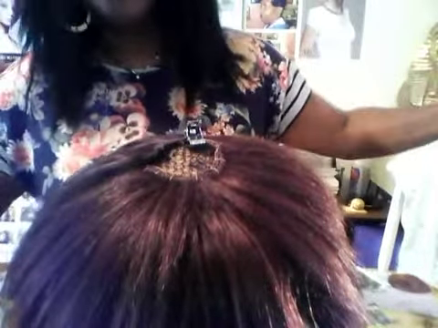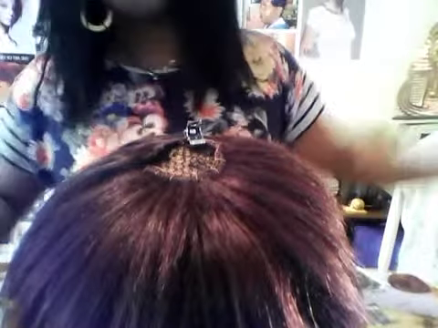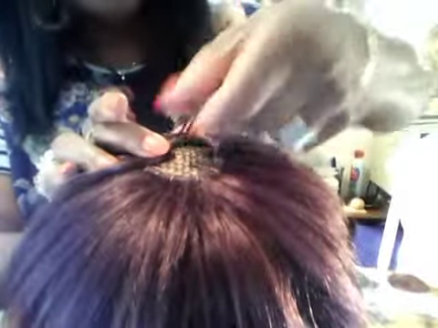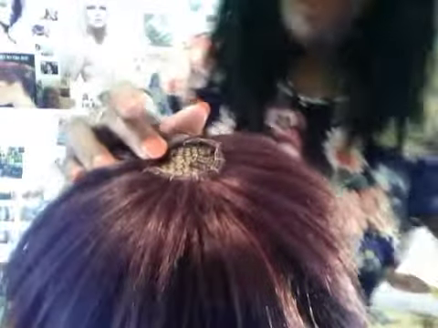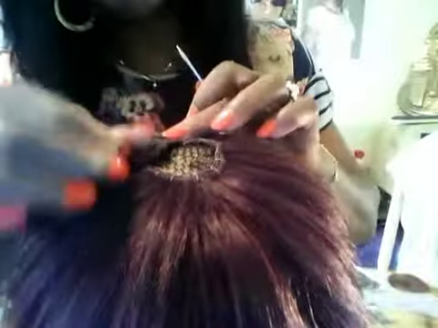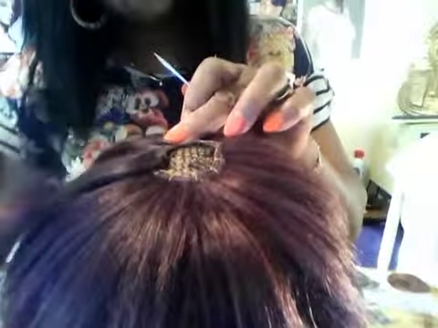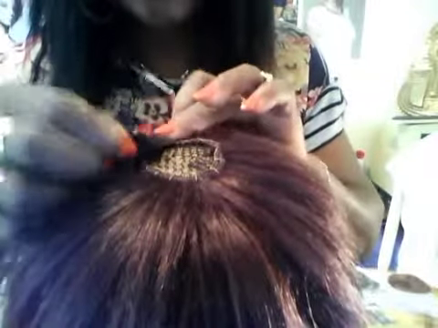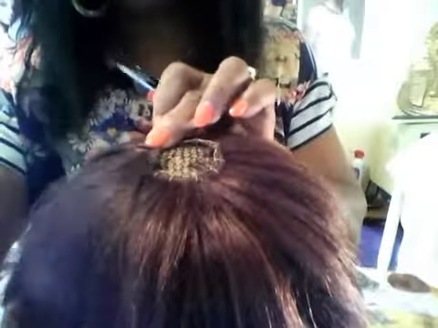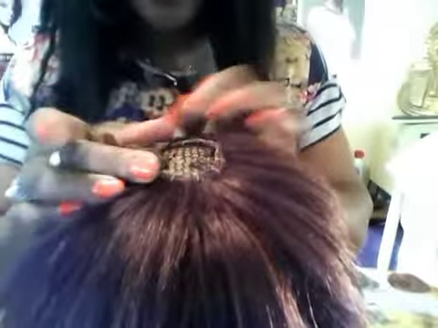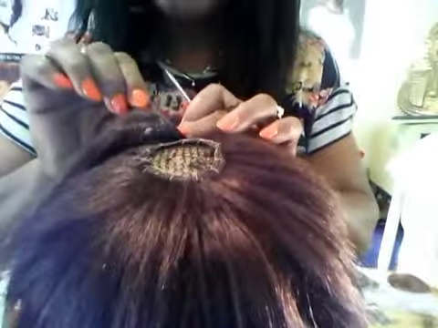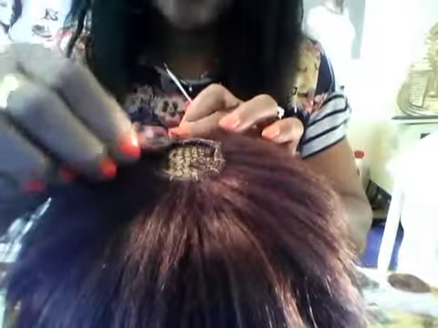The color of the thread should be as close to the color of the hair as possible. I'm using thread that's a little in contrast to the hair that I'm using, and I'm doing that because I just kind of want you to see. When you run out of hair, that's okay.